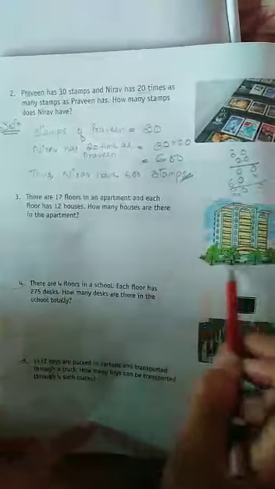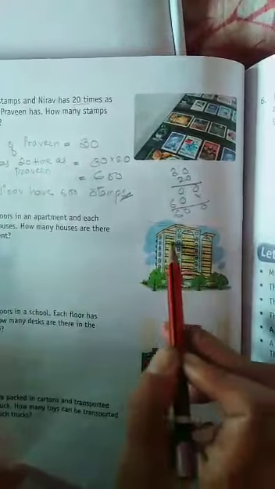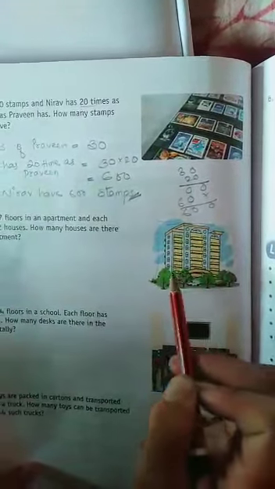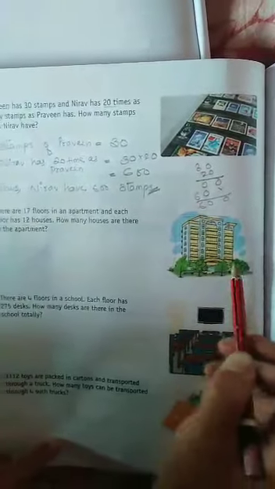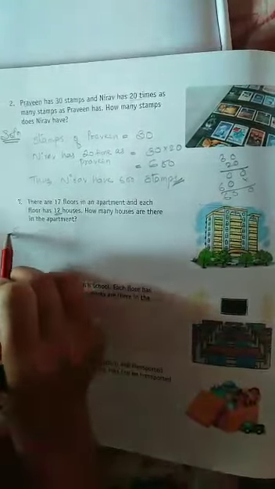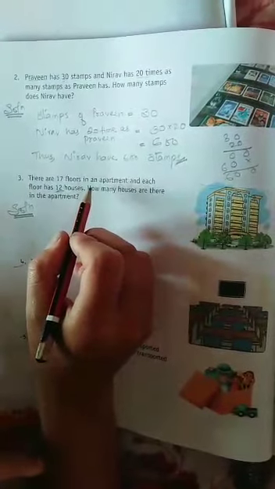So it is asking in this apartment, this is the apartment, okay, this is a 17 floor apartment. So एक floor में कितना house है बोल रहा है, तो 12 house है बोल रहा है. So how many houses are there in the apartment? So let's write here. ये भी multiply ही करेगा, right? So floors in an apartment. Let's write apartment.